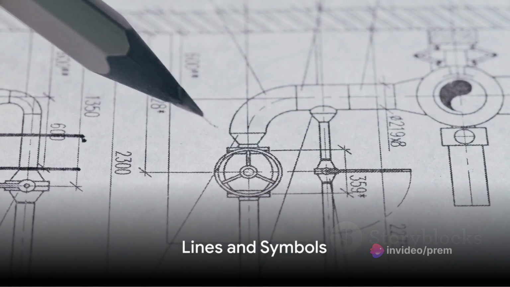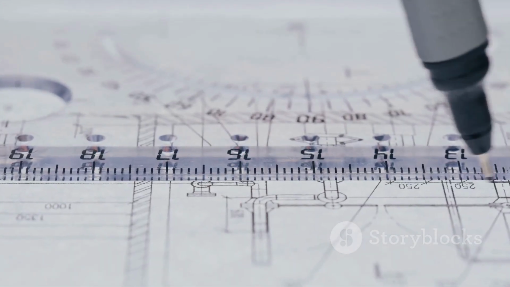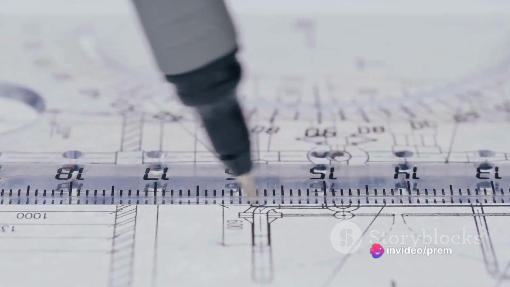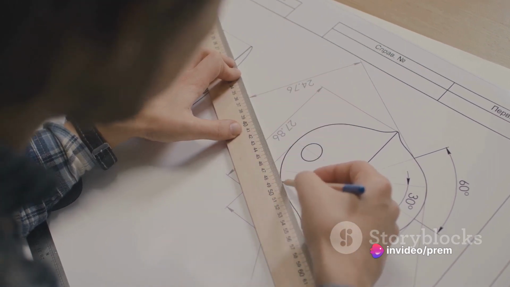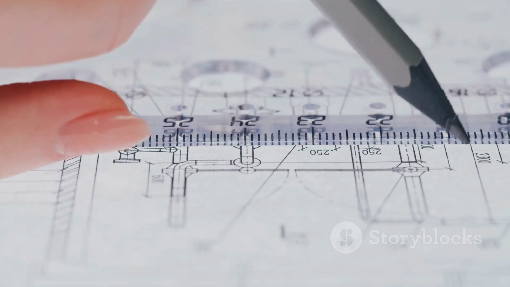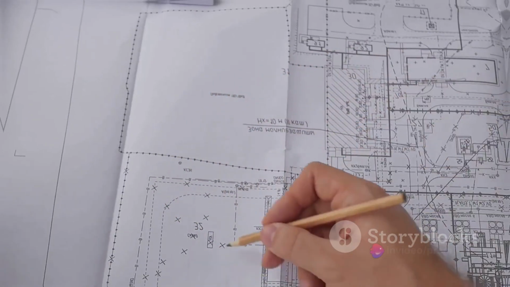Step 3 involves understanding lines and symbols. Continuous thick lines, or visible lines, represent the edges of an object that can be seen from the current view. Hidden lines, represented by dashed lines, depict edges not visible in the current view. Center lines indicate the center of a cylindrical feature, and dimension lines show the size of features.